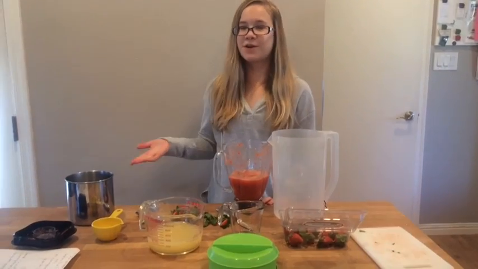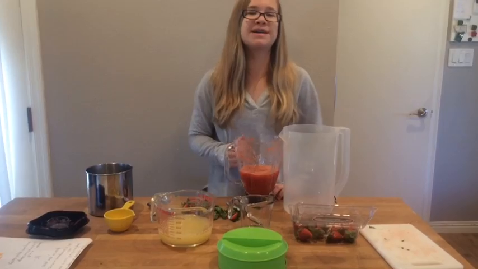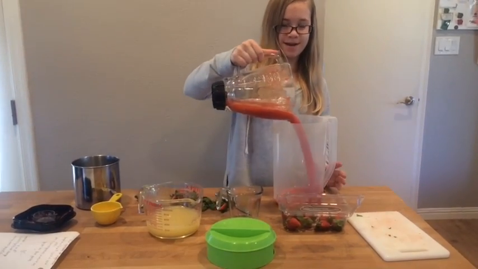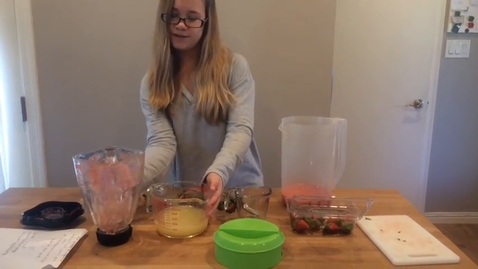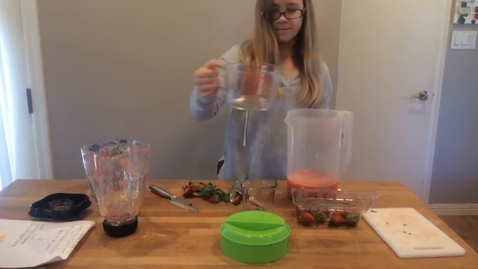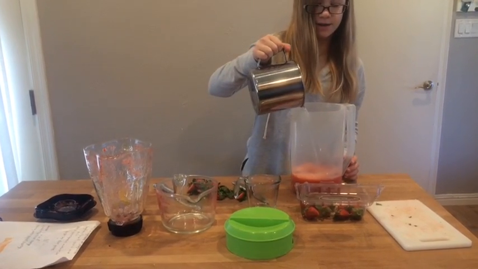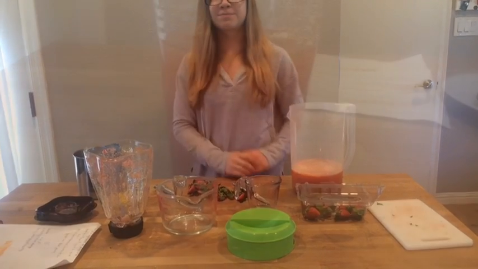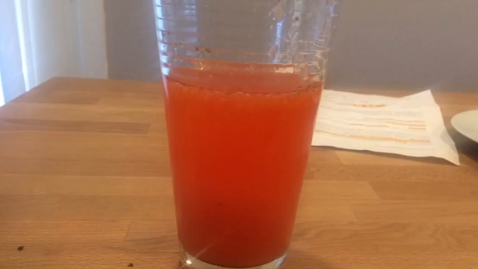Now that we have all of our components together and our sugar syrup has fully combined together, we are going to mix everything to make our lemonade. We're going to start by adding in our strawberry puree and some lemon juice. And our sugar syrup. Our mixture has now become a heterogeneous mixture because you can see individual parts floating around. This lemonade is very strong, which means it is highly concentrated.